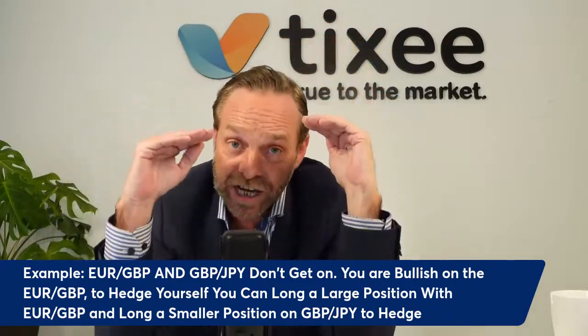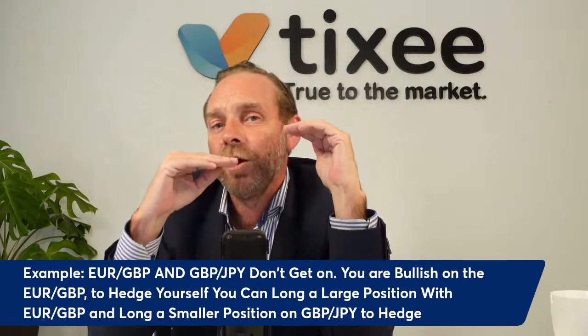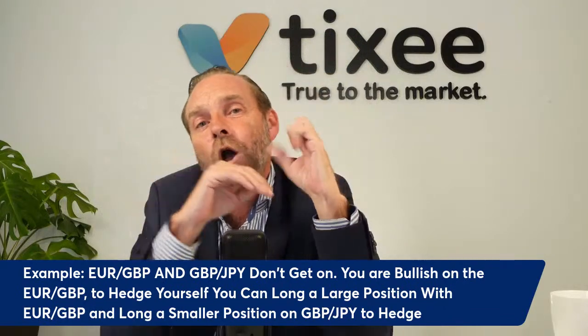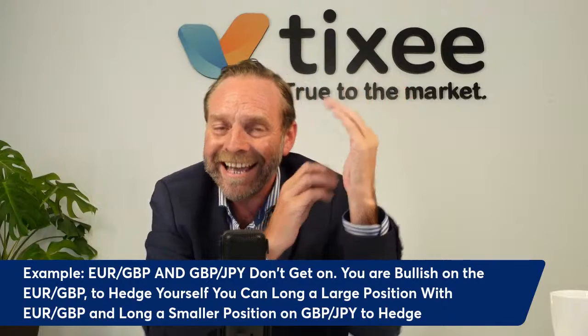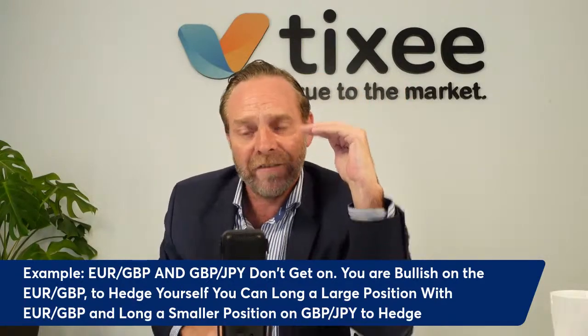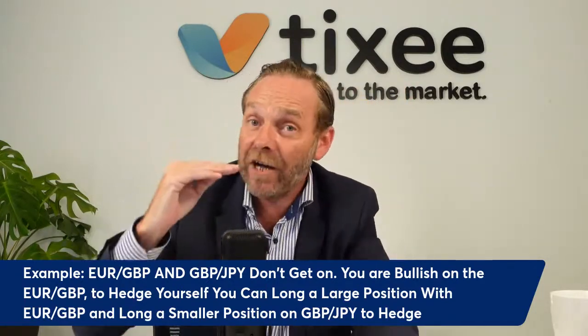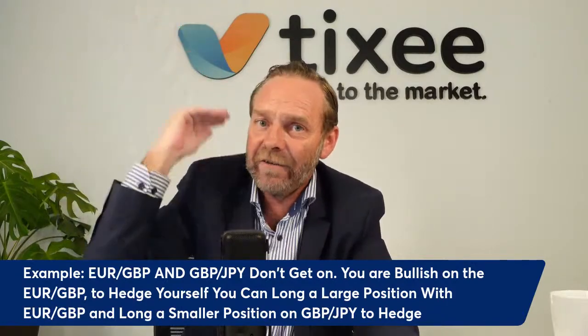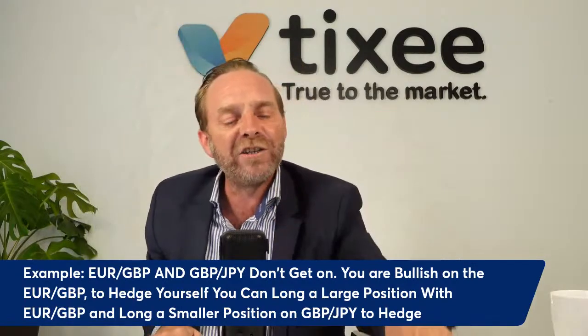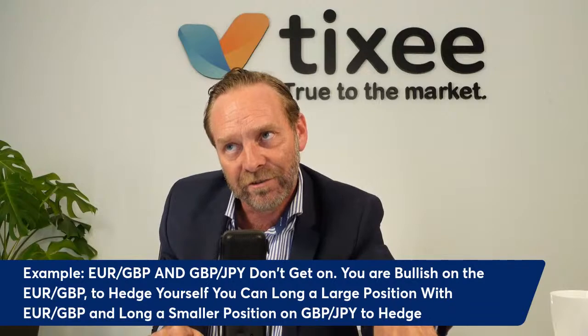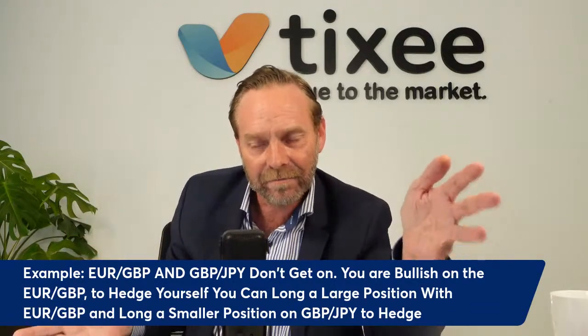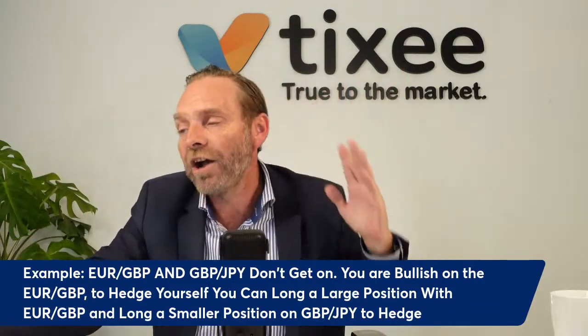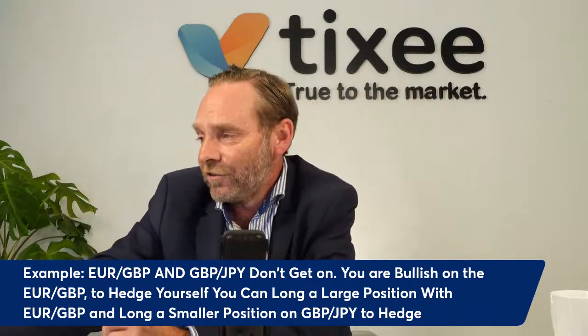Your British pound, Japanese yen will be in a loss, but the loss, because it's a smaller position, will basically still mean you're in profit. At the same time, if you're wrong and the euro sterling starts to fall and the guppy starts to go up, then of course you make some profit on that, which means you don't lose all of your euro sterling position. Make sense? But here's the thing, and I must stress this, because this is not financial advice.